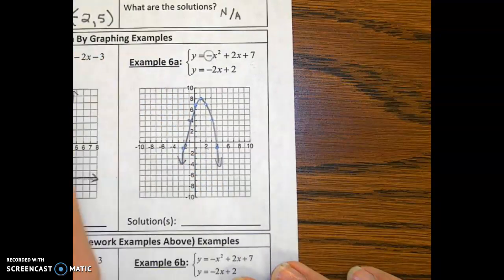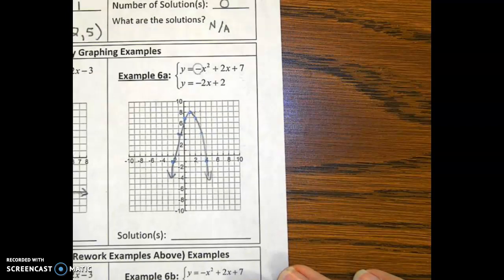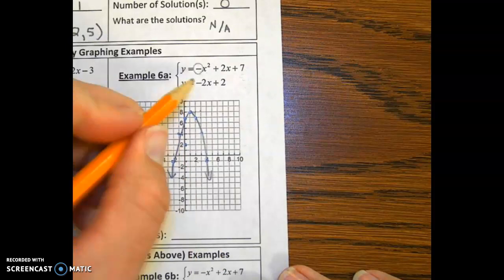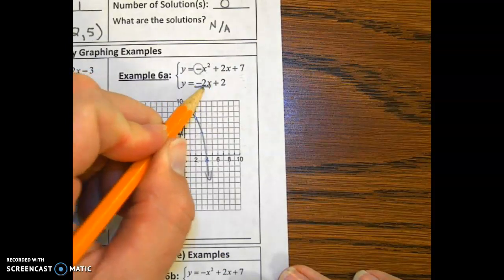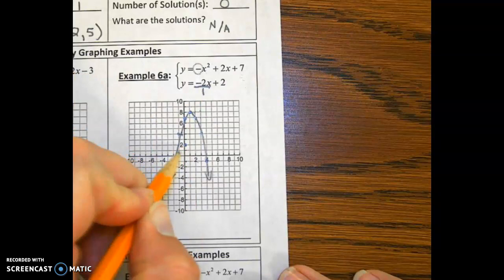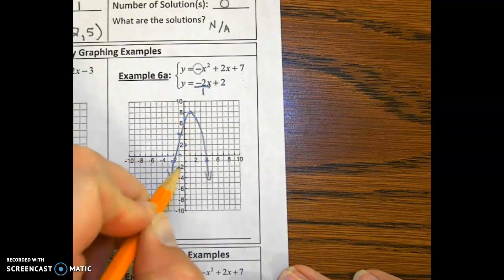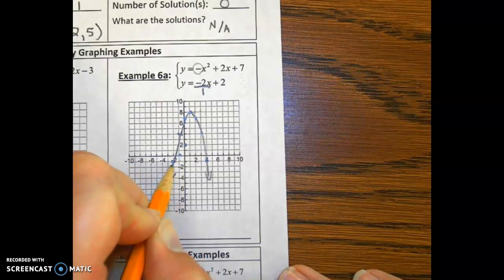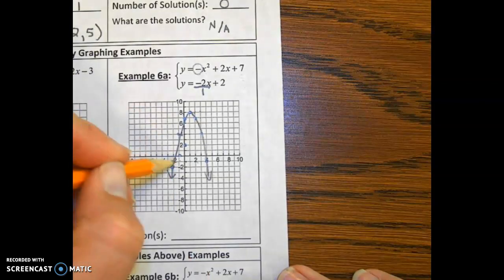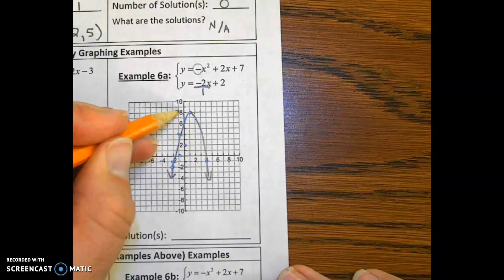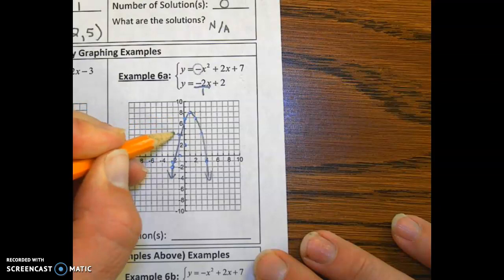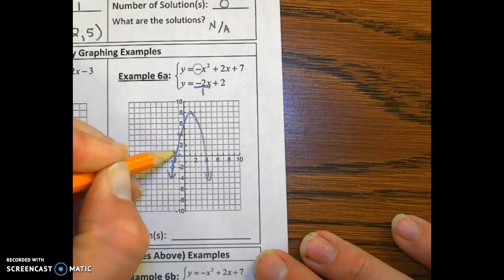Okay, now the linear y-intercept is 2. Slope is negative 2 over 1, so down 2, run 1. Wonder if I got that point in the right spot. Let's see. 1, 2, 3, 1, 2, 3, 4, 5, 6, 7, 8, 9.